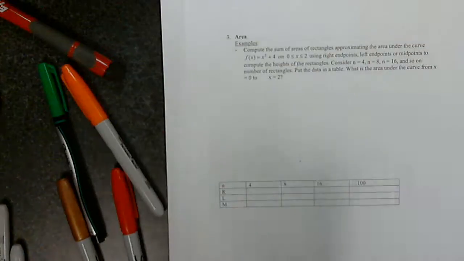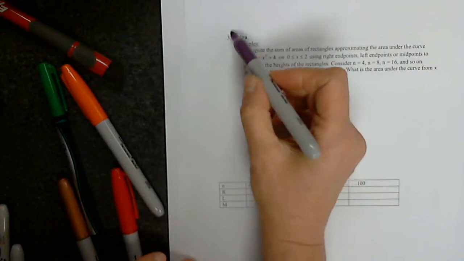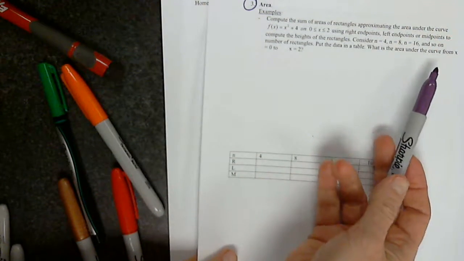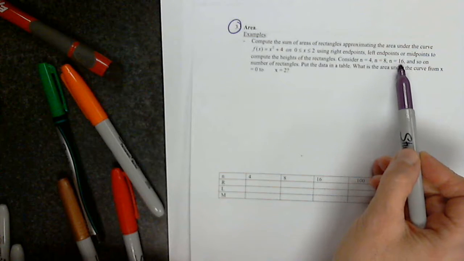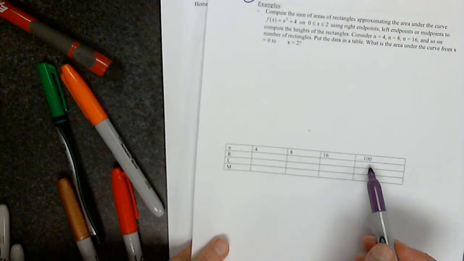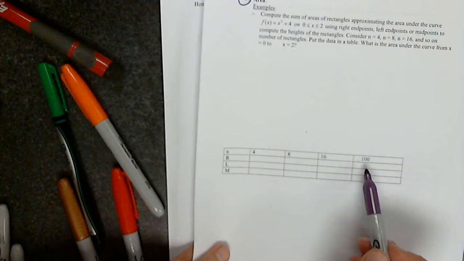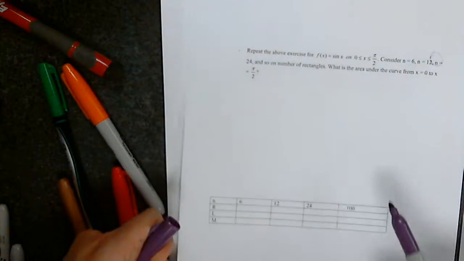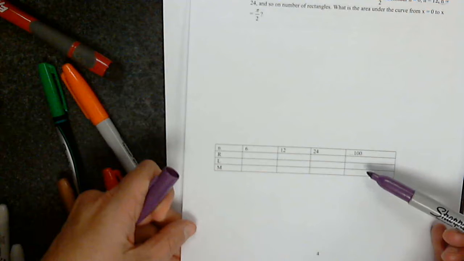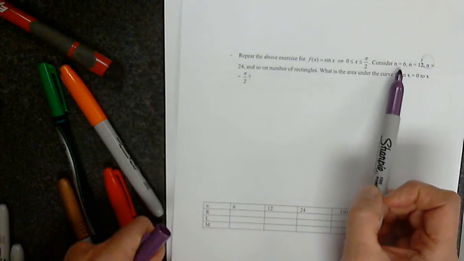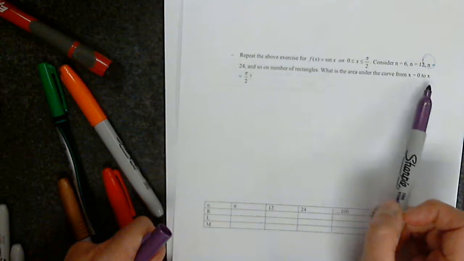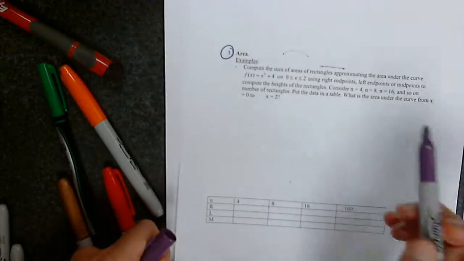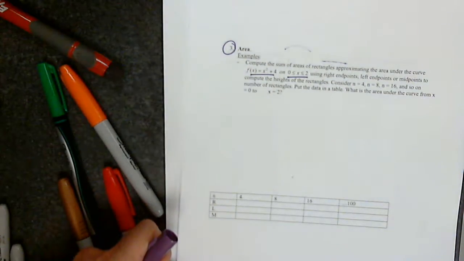What I would like you to do between now and Monday is determine and perform all the calculations for these 4 subintervals, 8 subintervals, 16, and also if you can 100, you have to estimate it. Of course, you're not going to do 100. I don't expect you to. And the same thing here. And I want you to come up with your best approximation here, or estimate. And 16, 12, and 24. And the same thing for this function. And find the area between 0 and pi over 2. And for this function, find the area between 0 and 2.